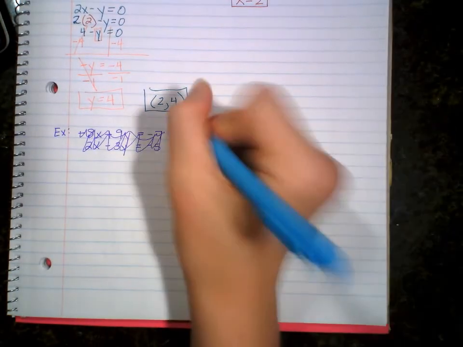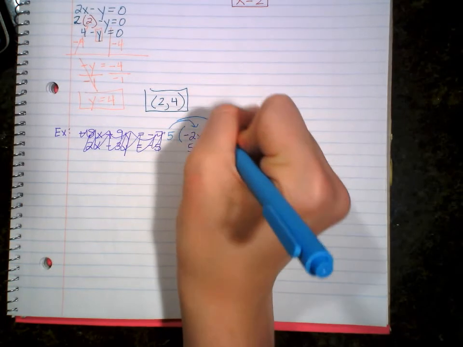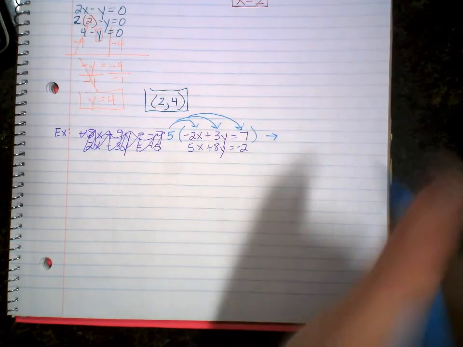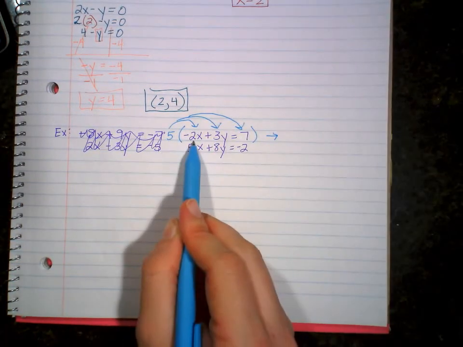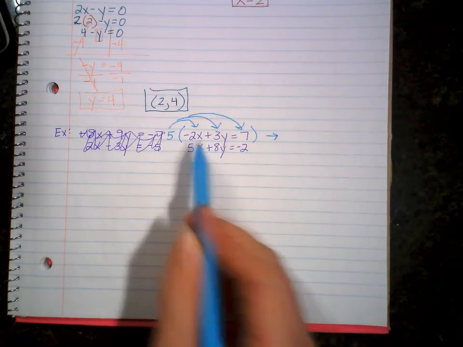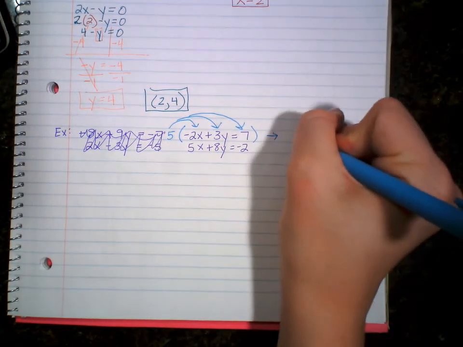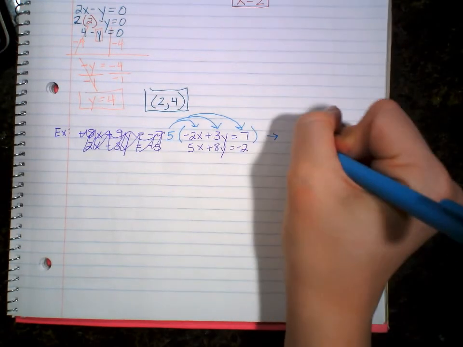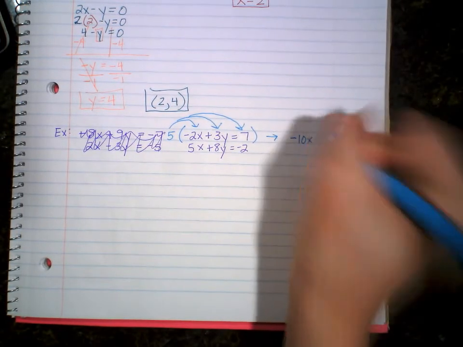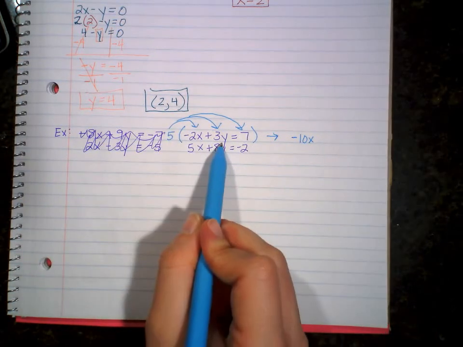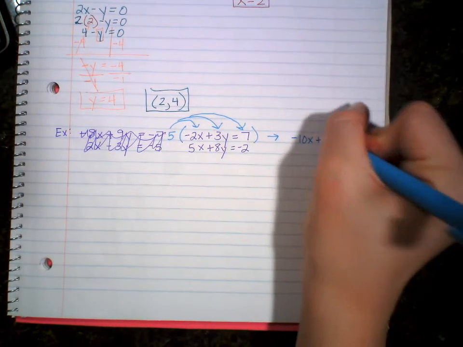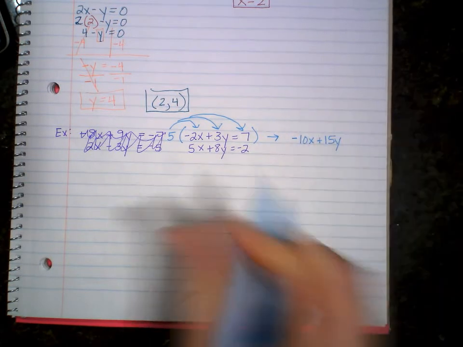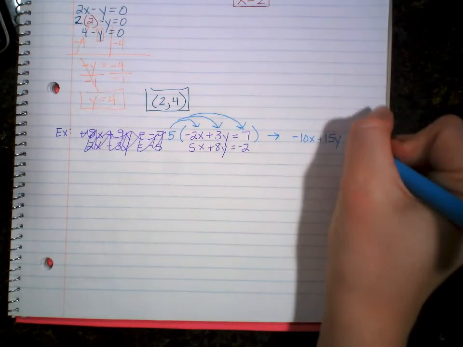And then it becomes, well, we got to distribute that 5. So then it becomes 5 times negative 2x. 5 times negative 2x is negative 10x. 5 times 3y is 15y, so plus 15y. 5 times 7 is 35.